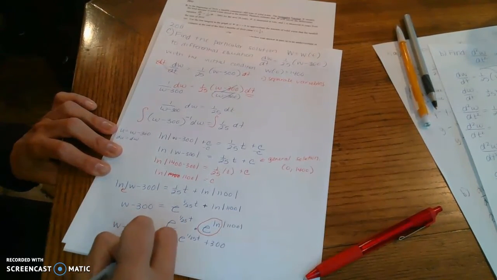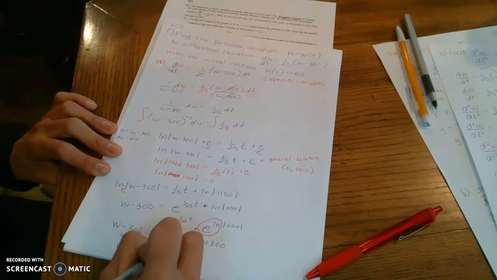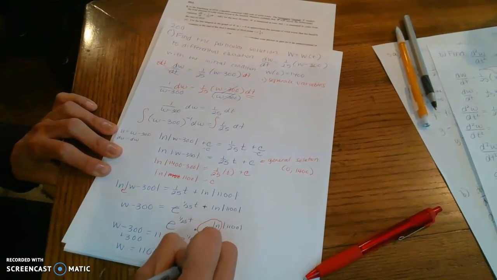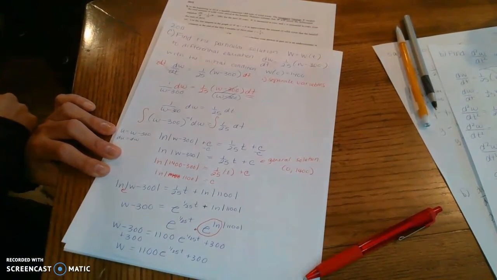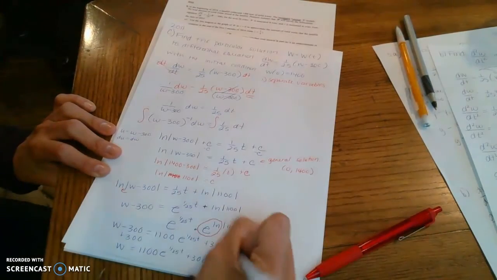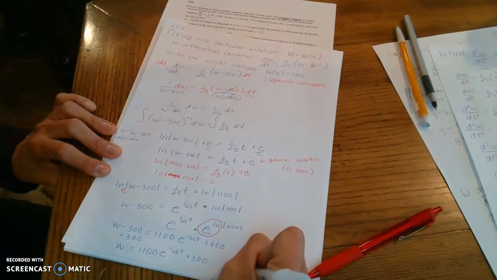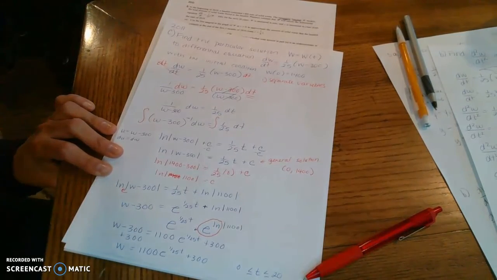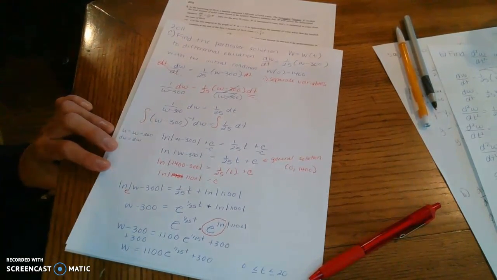And we've always been looking at, do I need a specific domain? And here, I know that they had told me that this was good for the first 20 years. So it's going to be for t from 0 to 20 would be my domain. And that's the solution. All right, hopefully that helped.